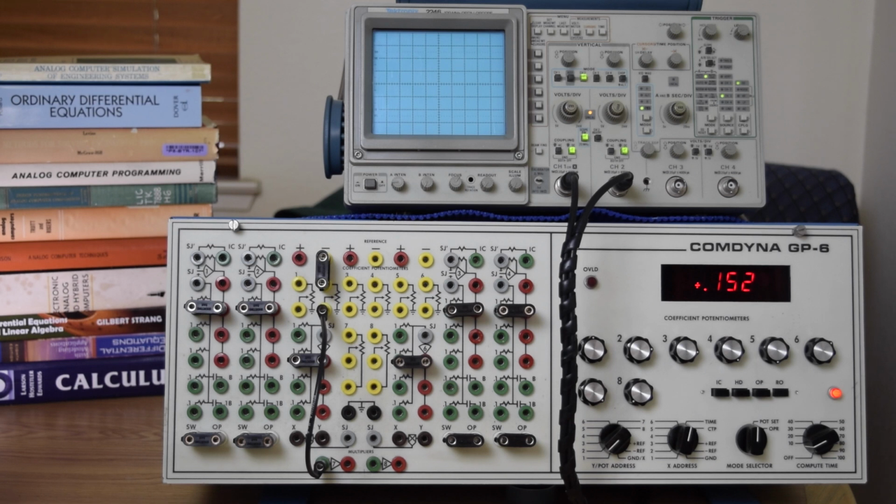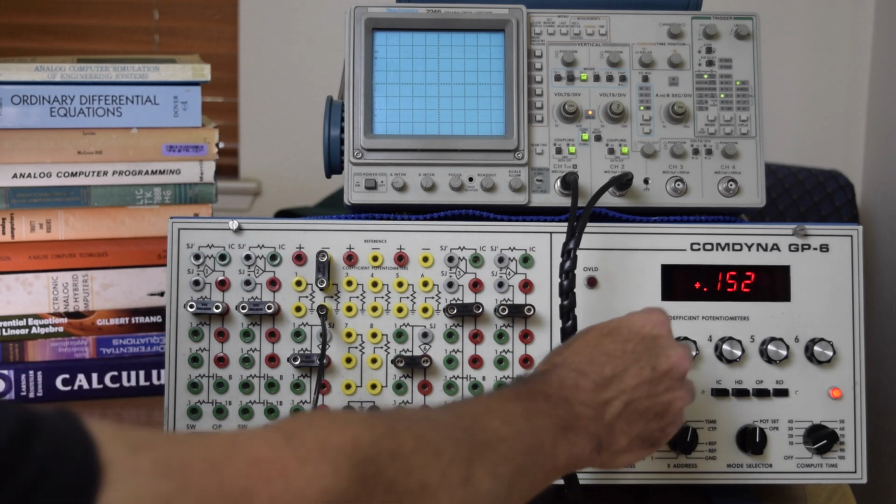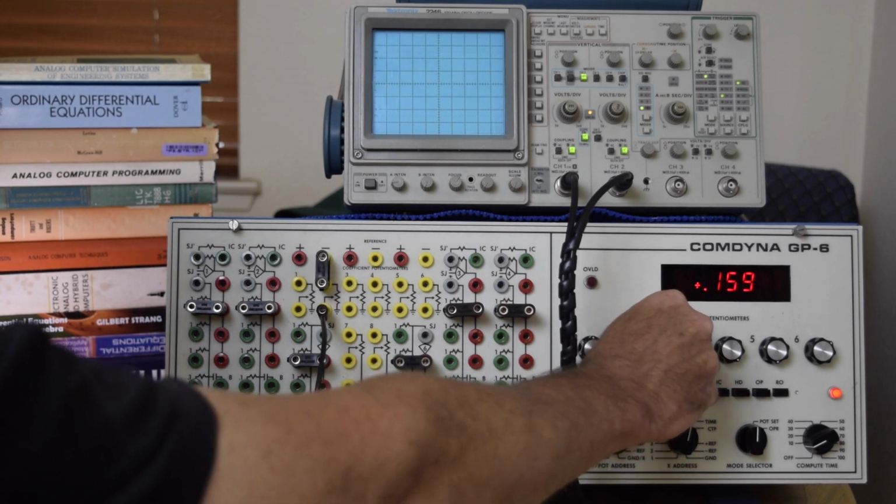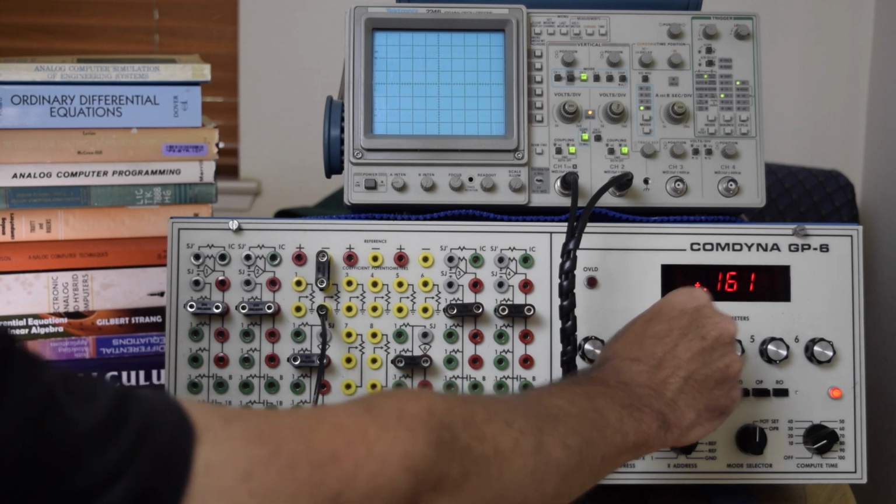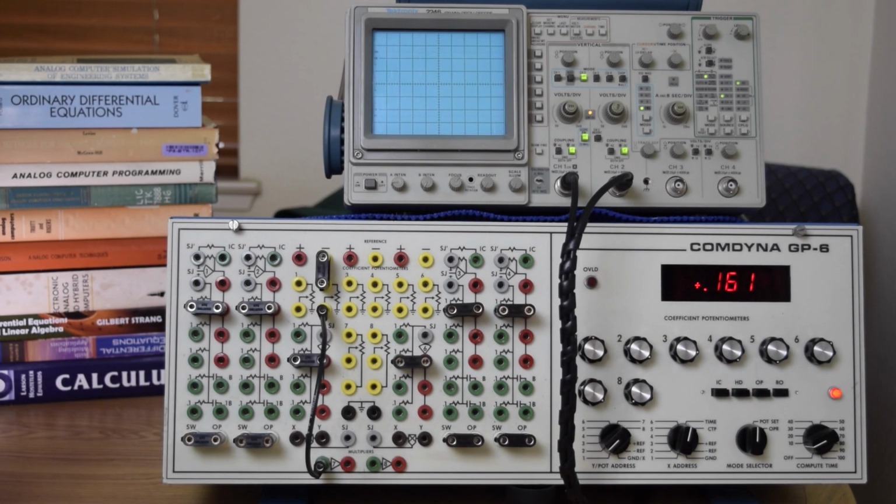So the earlier setting I made was incorrect because it did not take into account the load of the amplifier. That's simply corrected by readjusting it once the computing element is connected, back to our value of 0.161.